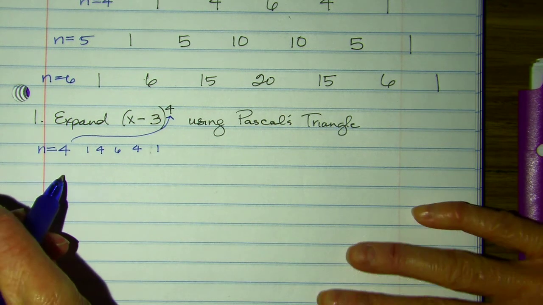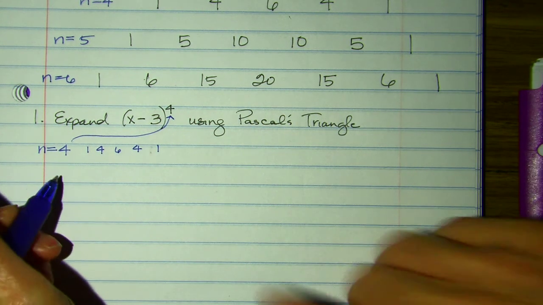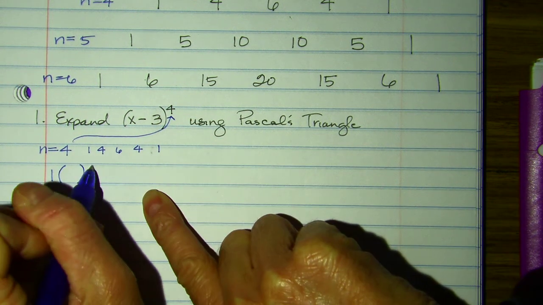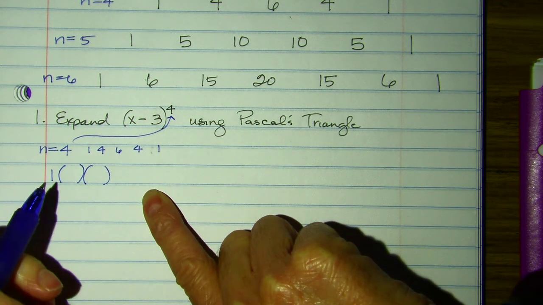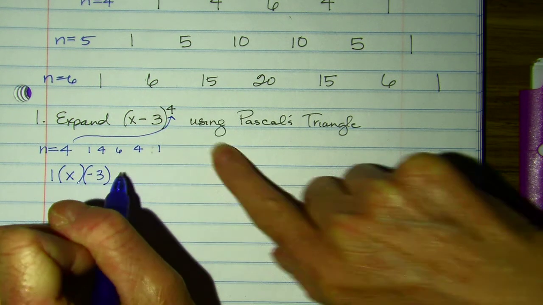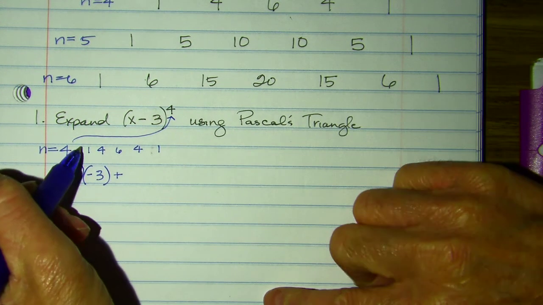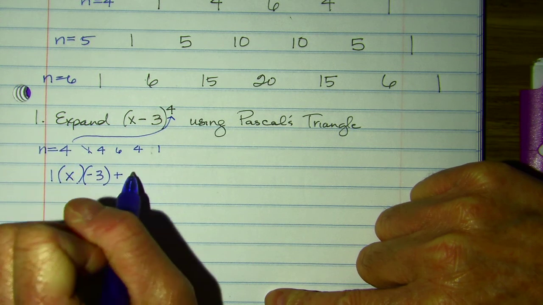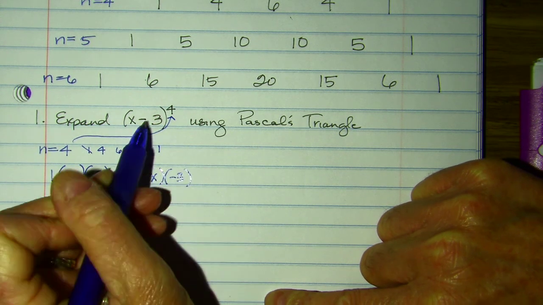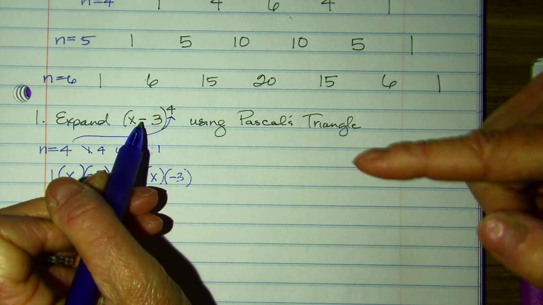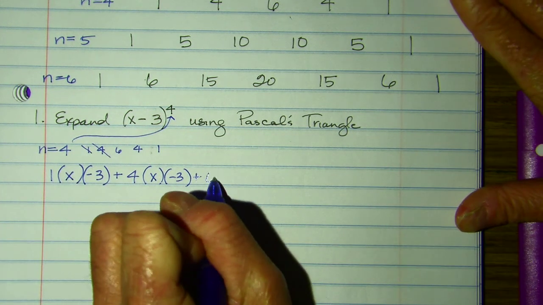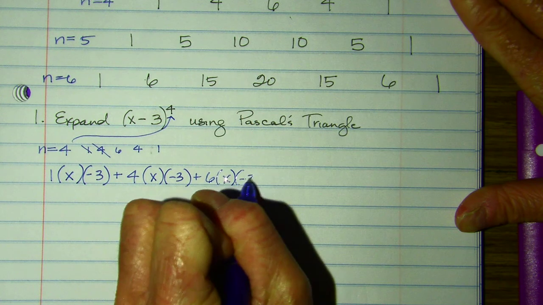So here's how we're going to set it up. You first start with the first number from Pascal's triangle, so that was a 1, and then in parentheses, we're going to put our terms. So I have an x and a negative 3. Next, I'm going to do the next number from Pascal's triangle, which is a 4. And then again, our terms, x, negative 3. Notice I'm using the negative. Even though it says x minus, we're going to count that as a negative 3. So took care of that. Next one, 6, our terms.